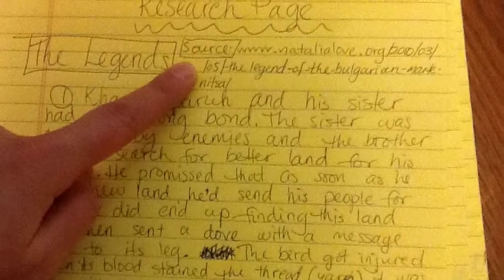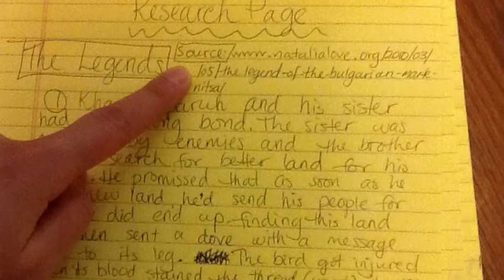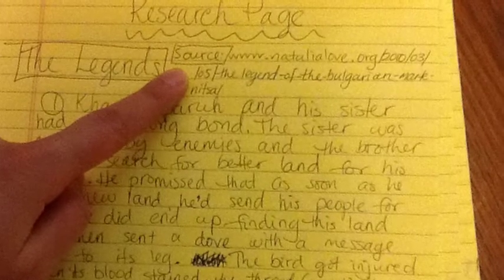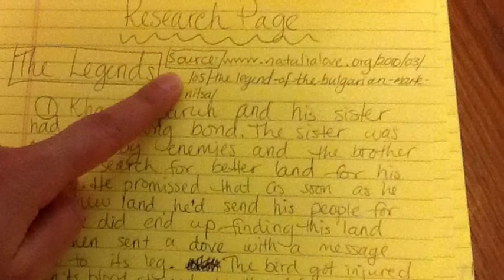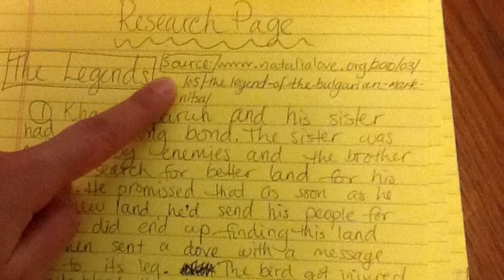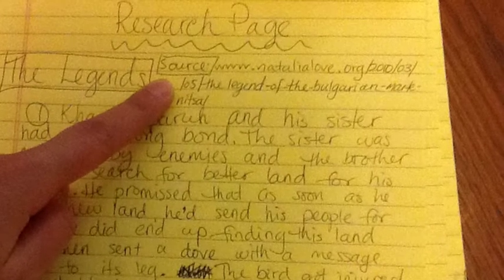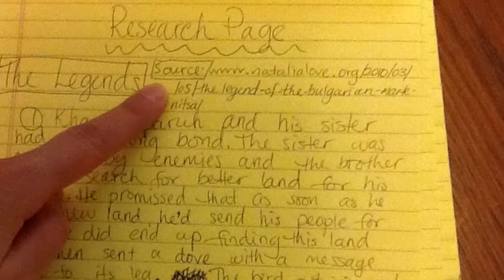Then I started taking notes on the specifics of the legend, about Hannes Baruch, and the specific details as to the animal that was used by his sister to find him in a distant land.